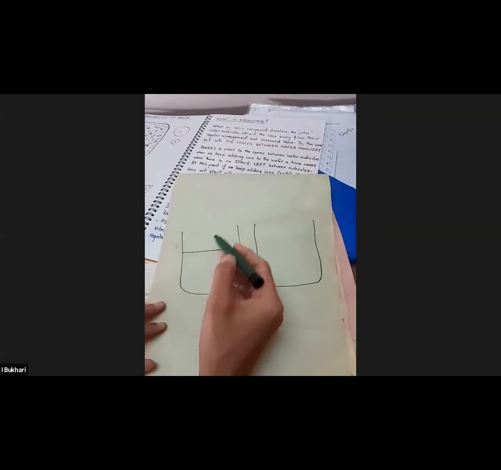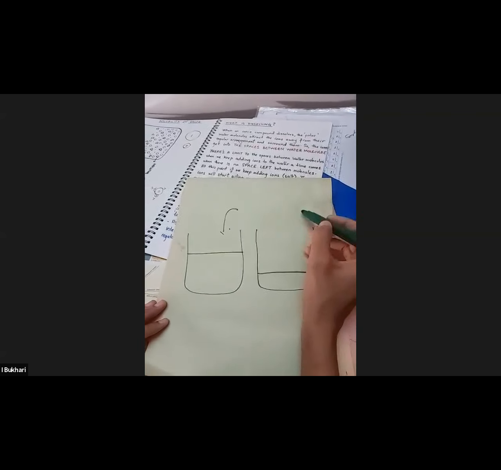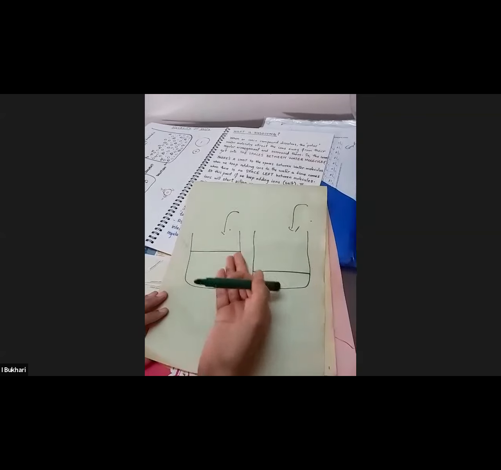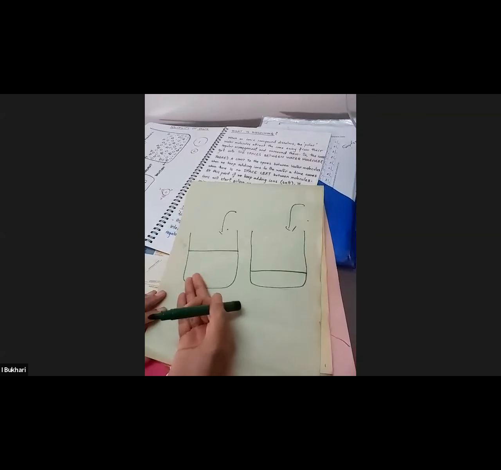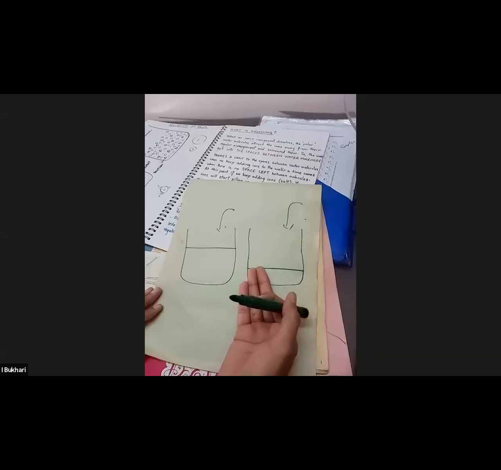Now, more salt can be added into this water than this, because there are more water molecules, more intermolecular space, basically more rooms. Here you have less water and therefore less intermolecular space, therefore less salt can be accommodated.